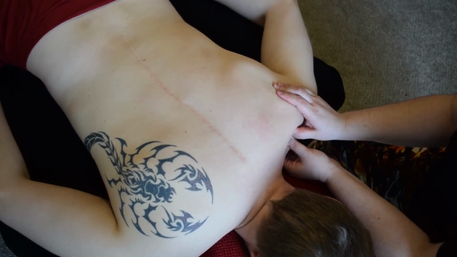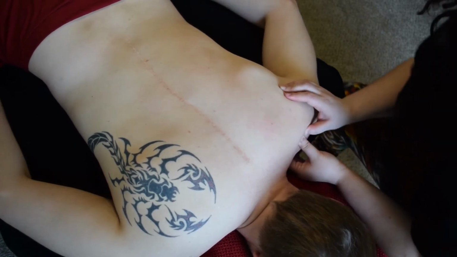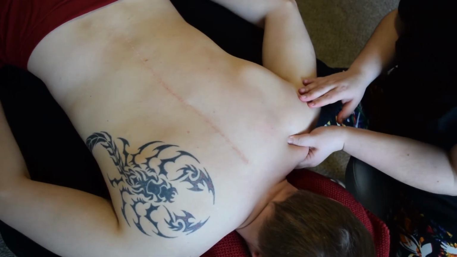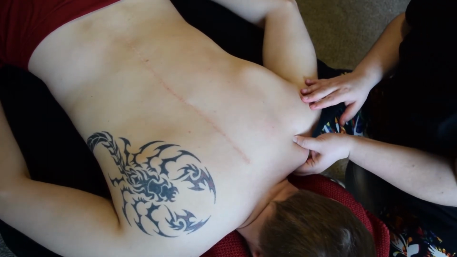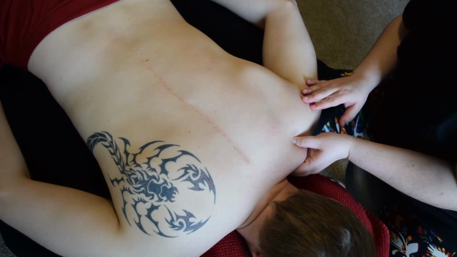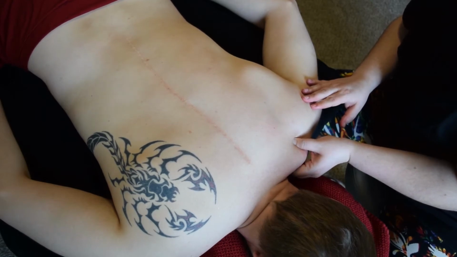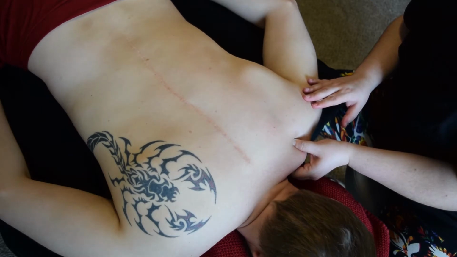Different techniques to be able to better reach knots and trigger points in the trapezius require different body positions for you and your client. For the first head of the trap, it's easier to work cross body, so either from across the body or at an angle. For the second head of the trapezius, it's easier if the client's arm is hanging at a 90-degree angle off the table.